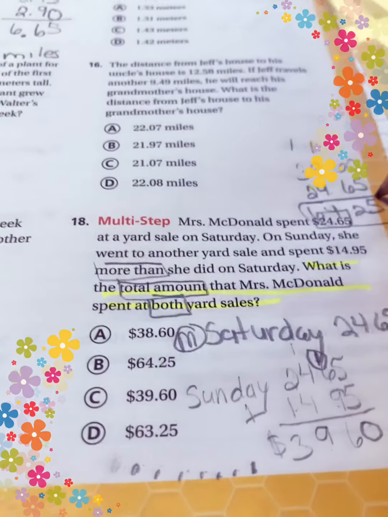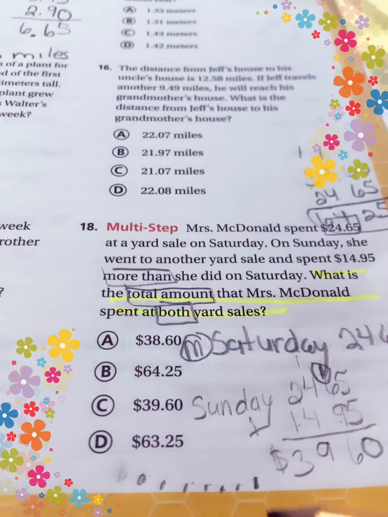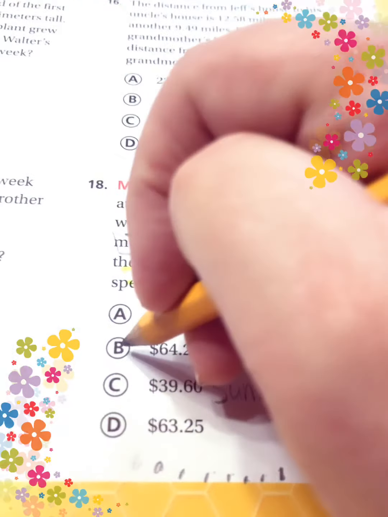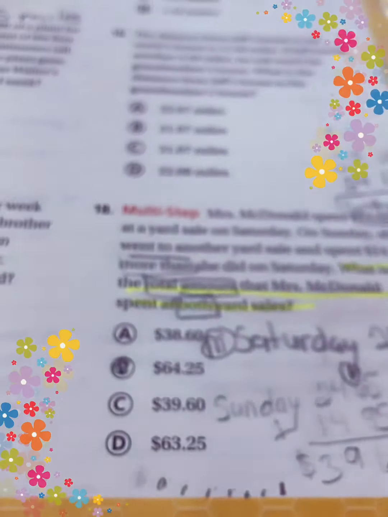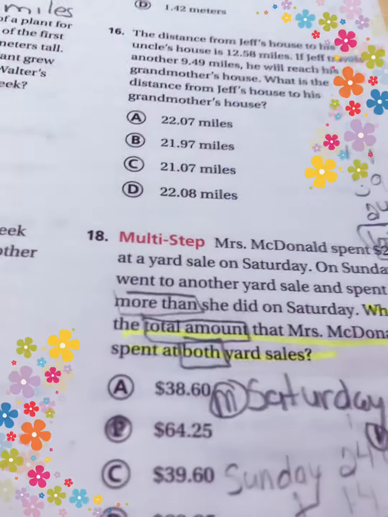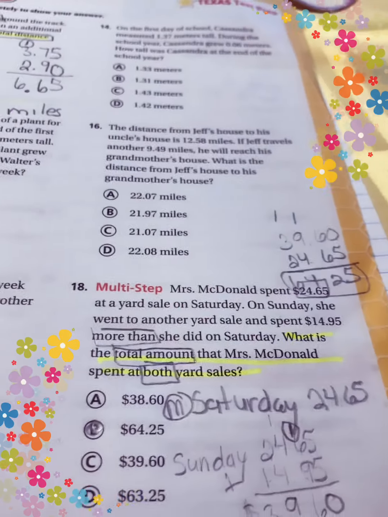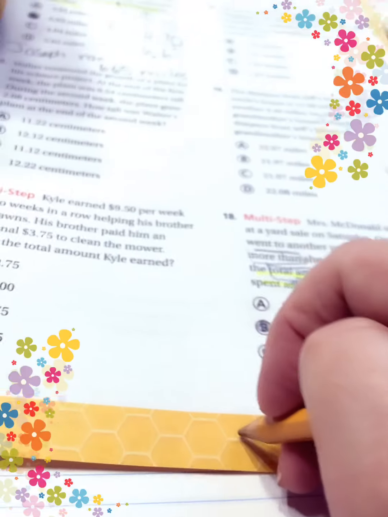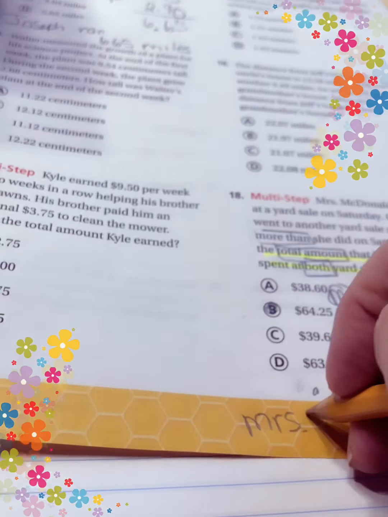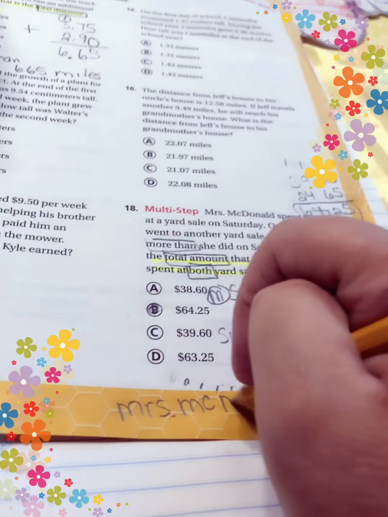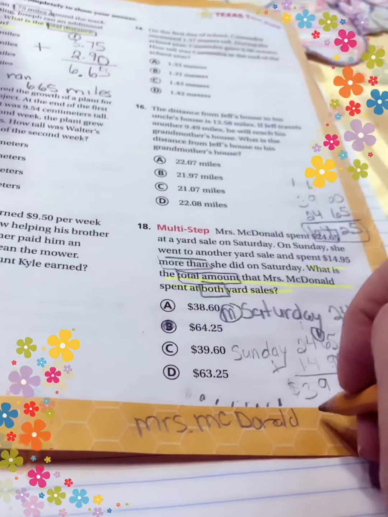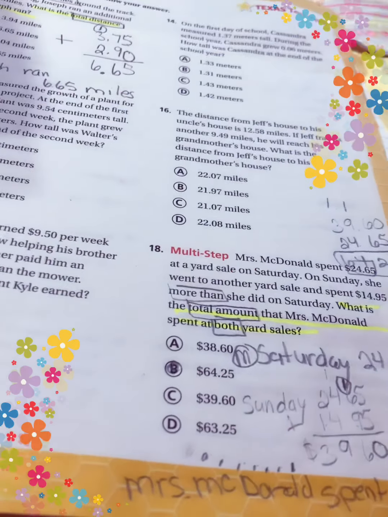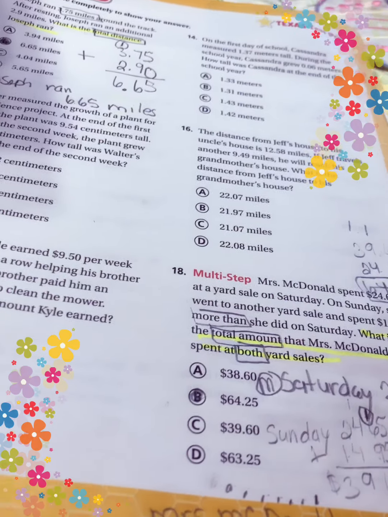Okay? And look, all my strategies are all over the paper. That's showing your strategies. So I'm going to say the answer is B, 64.25. And then, as I know, they like me to write a complete sentence. So I'm going to say, Mrs. McDonald, I'm going to come down here in this little orange, that's where I find I have my space. Mrs. McDonald spent $64.25. And I'm just going to leave it at that.